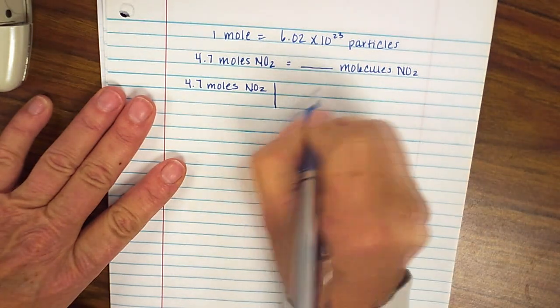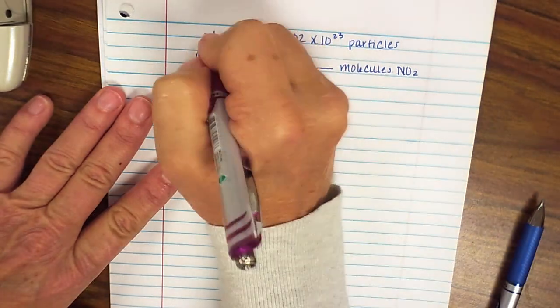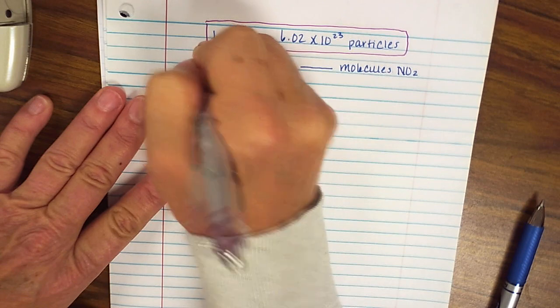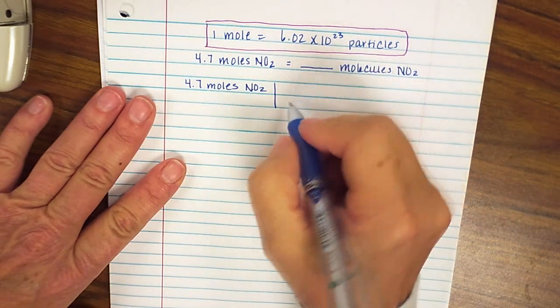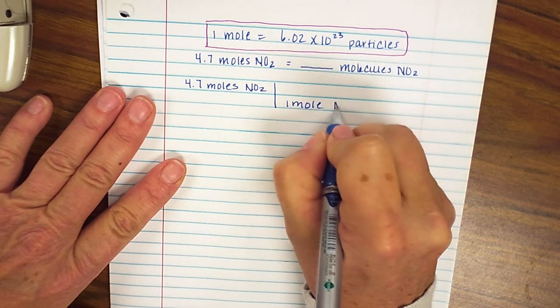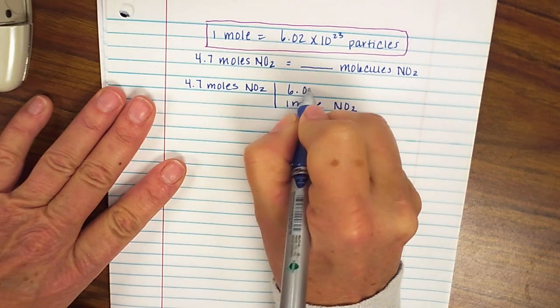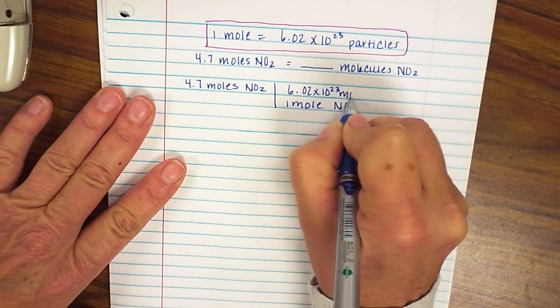My moles go down 1 mole, because this is my conversion factor, right? So 1 mole goes down. And 1 mole of NO2 has 6.02 times 10 to the 23rd molecules in it.